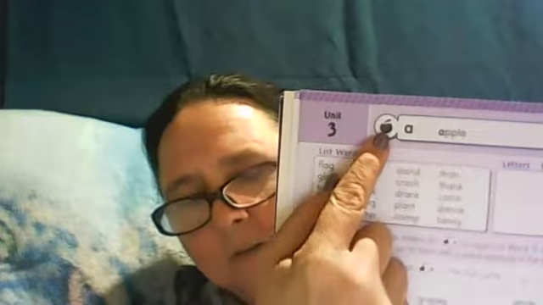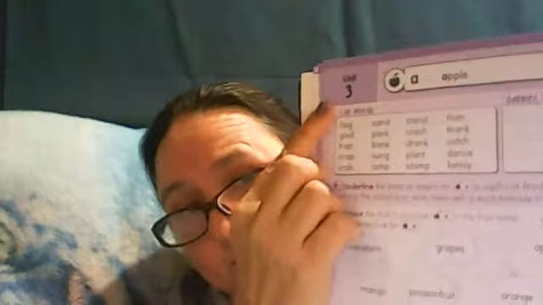A is the grapheme that we can use to say like apple. And here's our example word. Our example word is apple. So it's A. Do you remember that one? Ants on apples. And so we would do this. Ants on apples. And there we have it. That's our sound box for Unit 3.